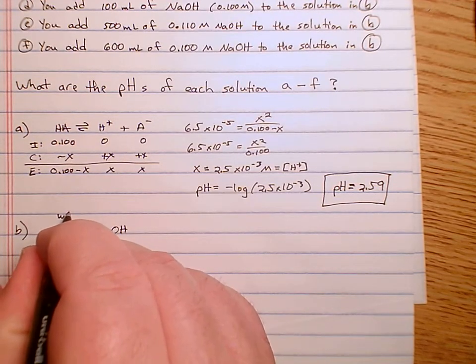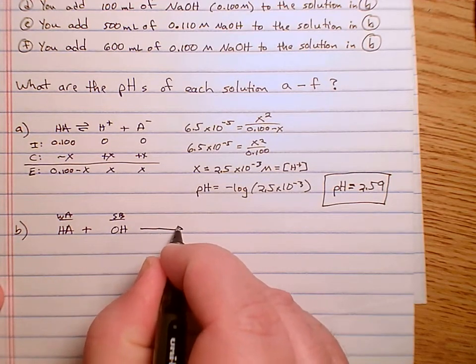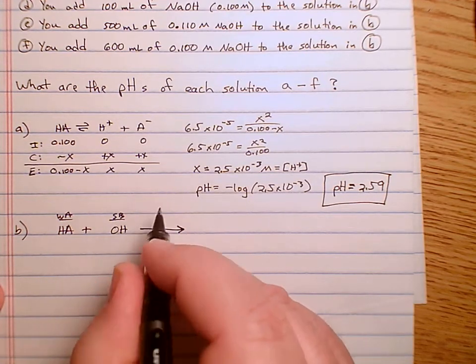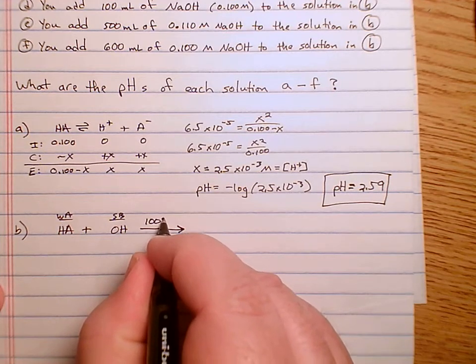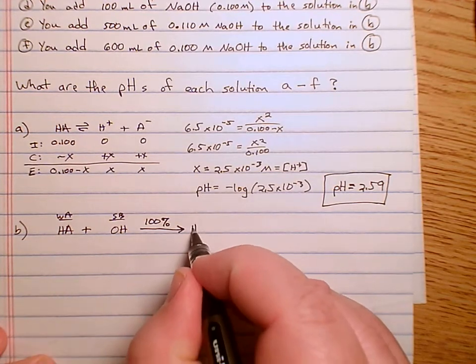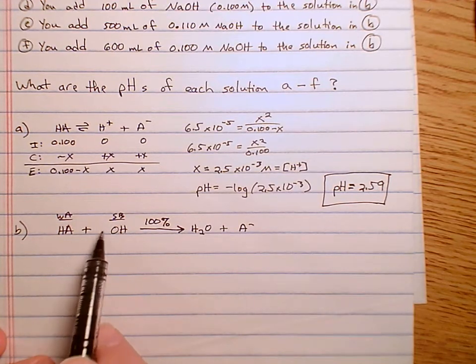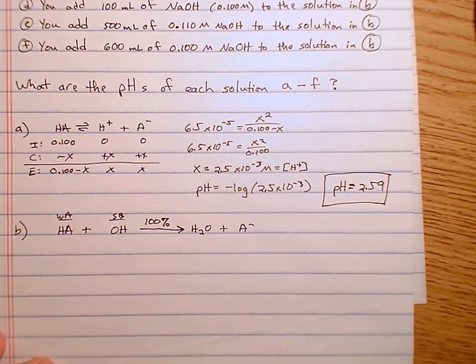Whenever weak acids react with strong bases, those reactions go 100%. A strong base will react with a strong acid or a weak acid 100%. Not equilibrium here. So this is going to form H2O plus A minus. The base takes the proton, forms water, and leaves A minus.